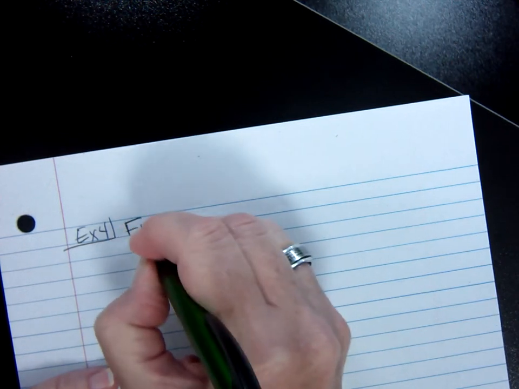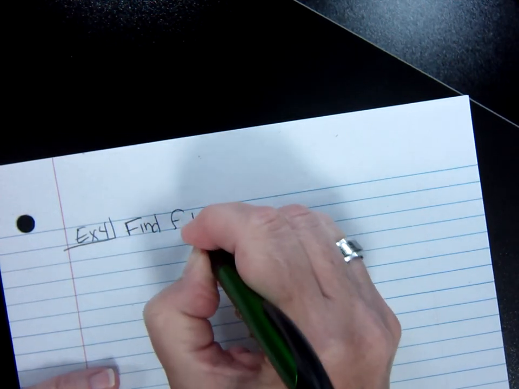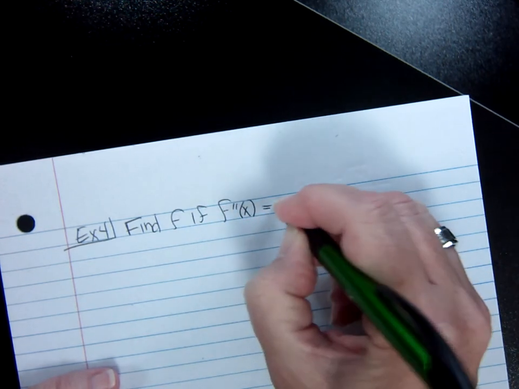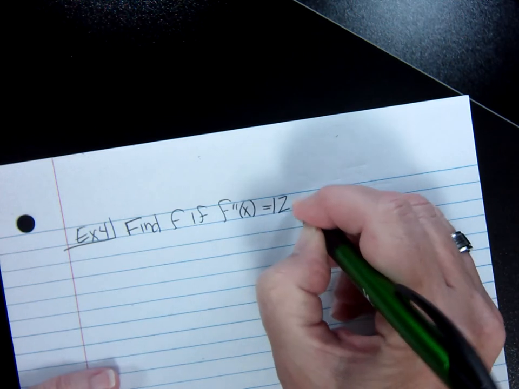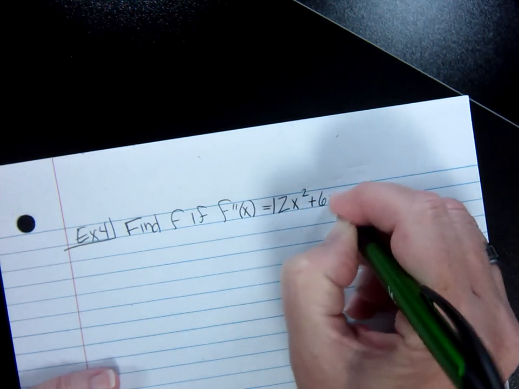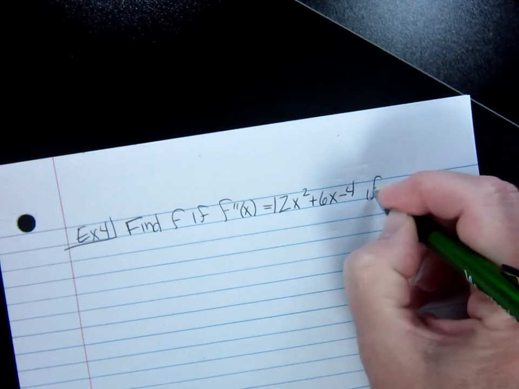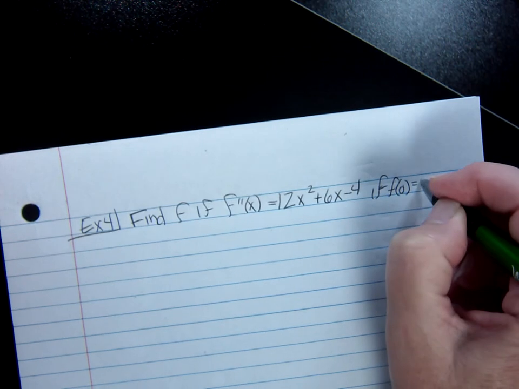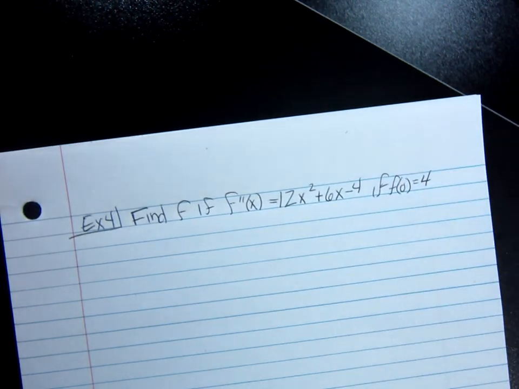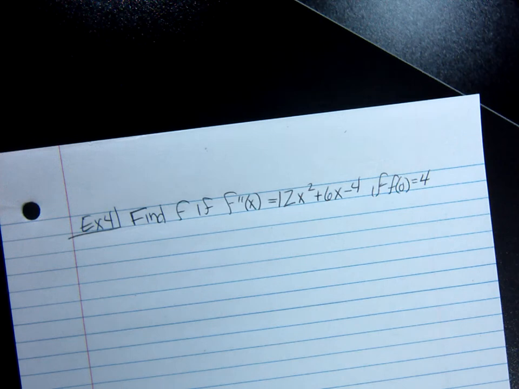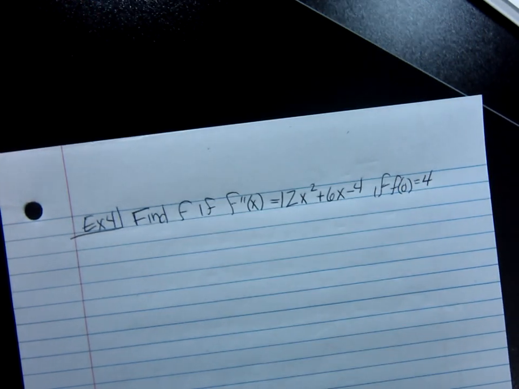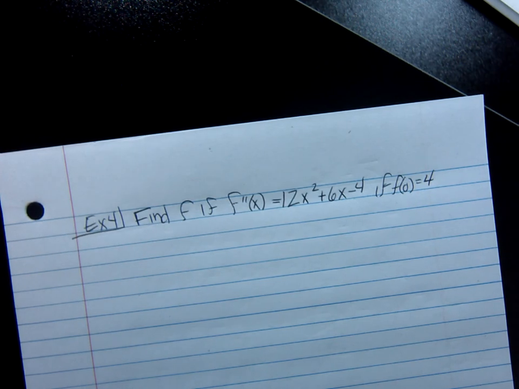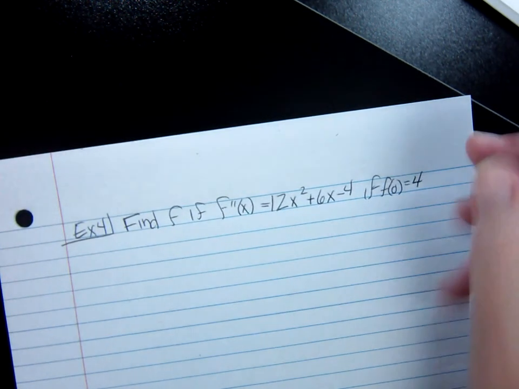Example 4. Find f if f double prime of x equals 12x squared plus 6x minus 4, if I have f of 0 equaling 4, and make sure one of these isn't a prime. I'll go back and look at the book here. Yeah, f of 0 is equal to 4, and f of 1 is equal to 1.